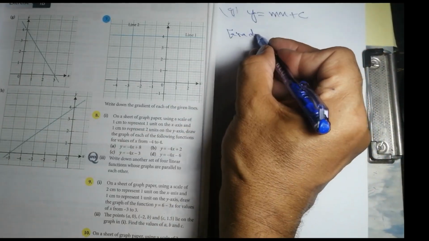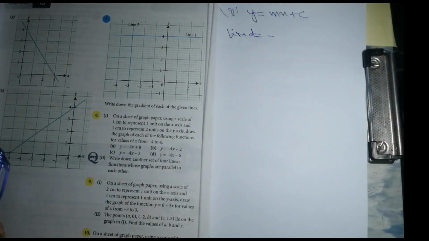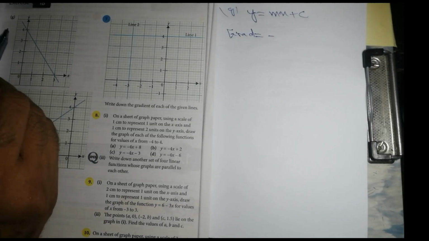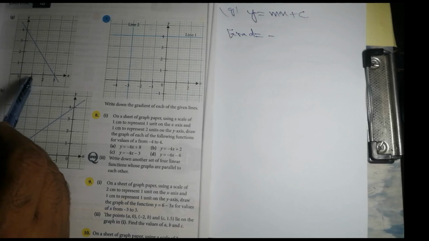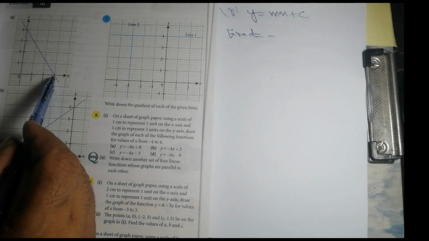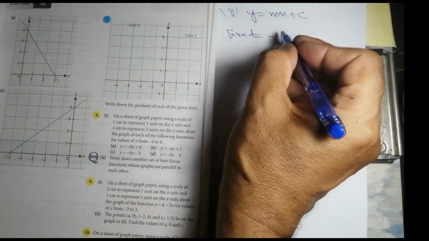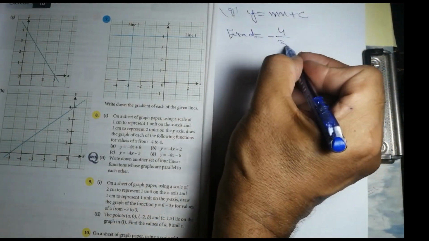And what is y? From this point to this one, and then up to here. So the vertical distance is 4 by 3.